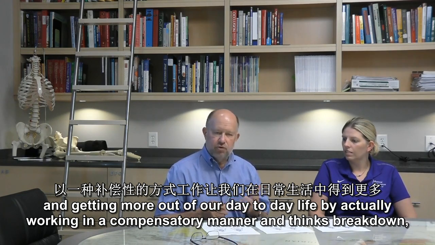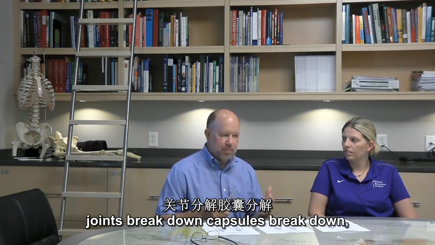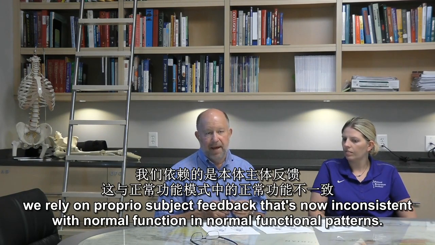And things break down, joints break down, capsules break down. We rely on proprioceptive feedback that's now inconsistent with normal function and normal functional patterns.